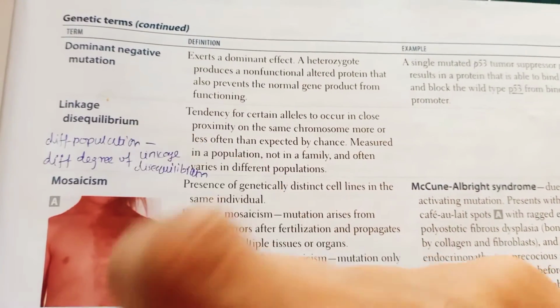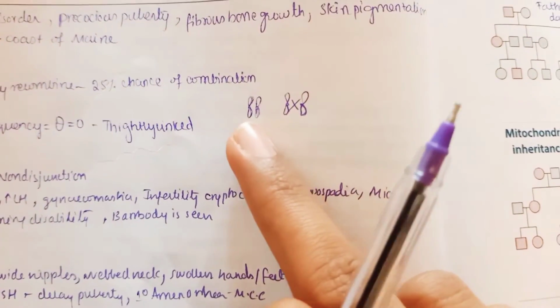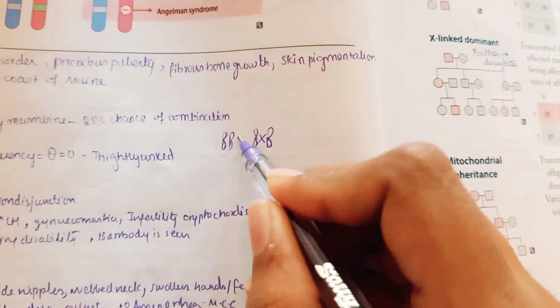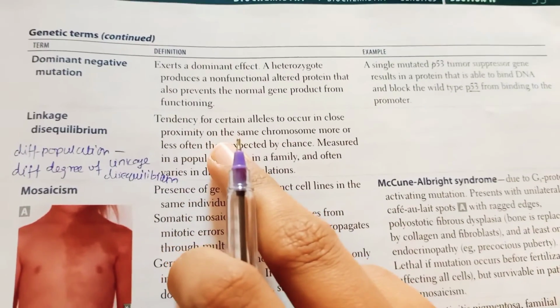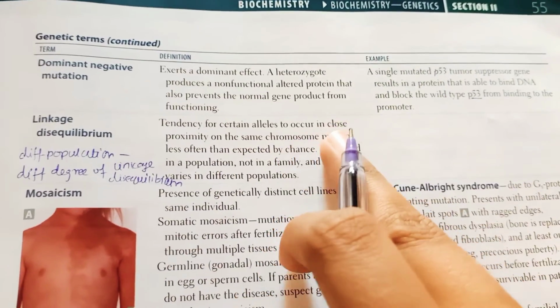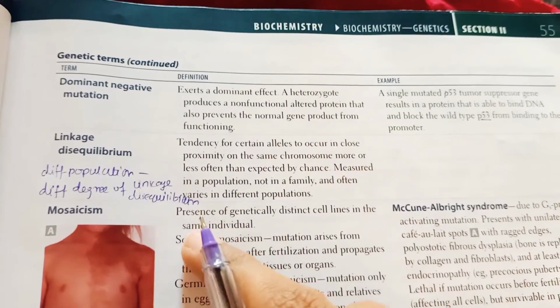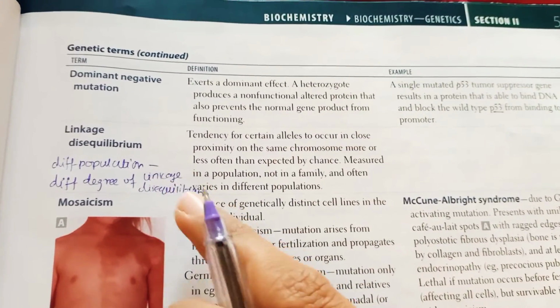Next, coming to linkage disequilibrium. To understand linkage disequilibrium, you need to know independent assortment. Independent assortment is nothing but this: you have two chromosomes like this. If the loci are very near to each other, then there is less chance of crossover or recombination. But if they are far away, then there is a chance of recombination. So in linkage disequilibrium, the loci have a tendency to stay close to each other, so there is less crossover. We can measure this type of disequilibrium in a population but not in families. Different populations will have different degrees of linkage disequilibrium.